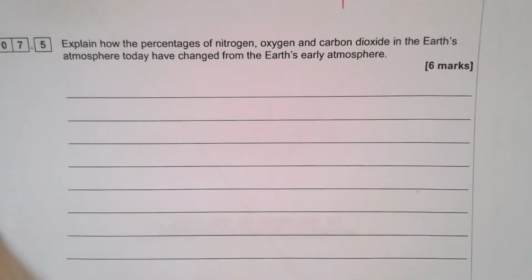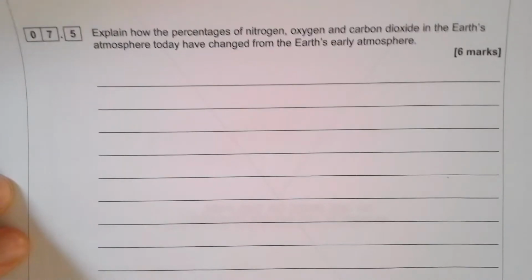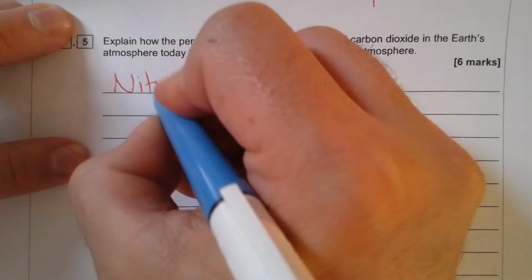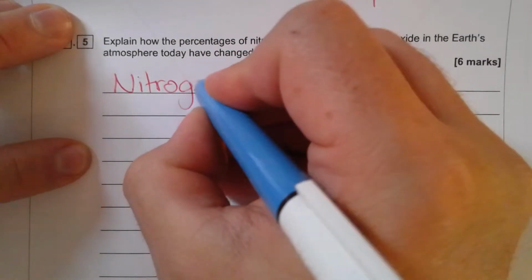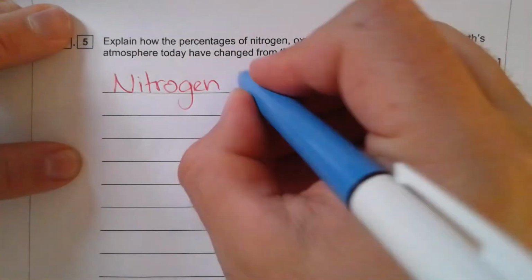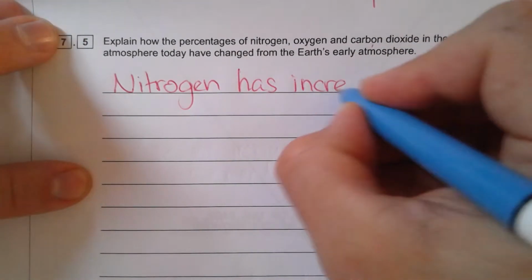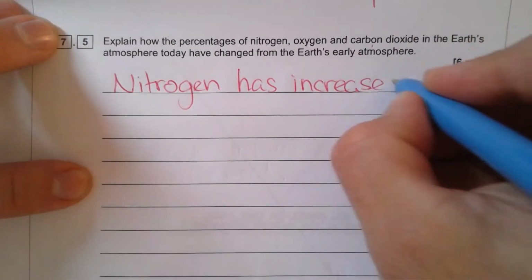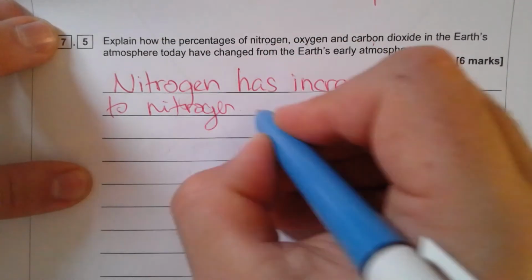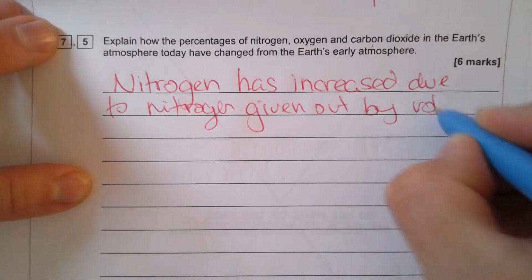7.5. Explain how the percentages of nitrogen, oxygen and carbon dioxide in the Earth's atmosphere today have changed from Earth's early atmosphere. So we need to look at nitrogen, oxygen, carbon dioxide. Let's start with nitrogen. Nitrogen has increased, and this is due to nitrogen given out by volcanoes.